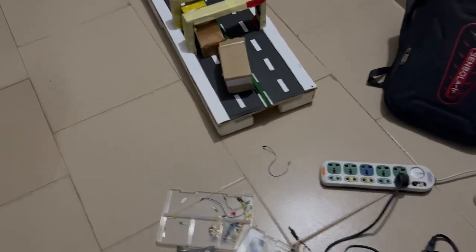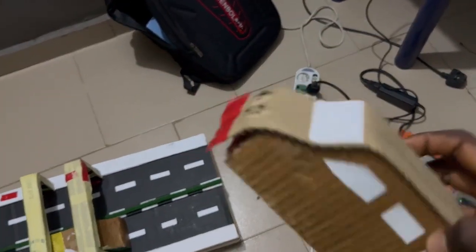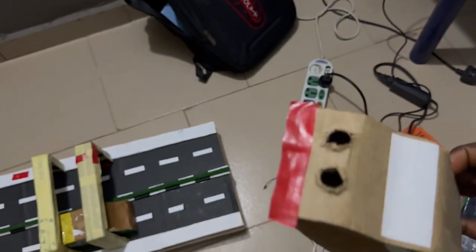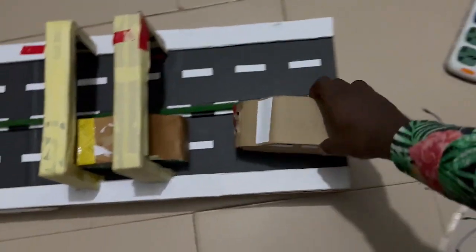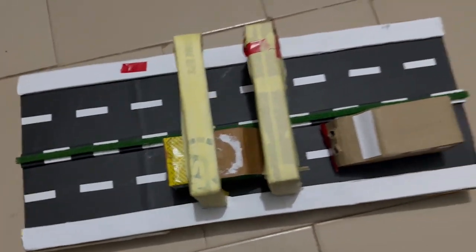For the SMET wheels, we would have to use this. It will work with basically the same logic. We have to use this and then put in our ultrasonic sensor here, and it will work exactly in the same way. We can simulate it with this setup here.